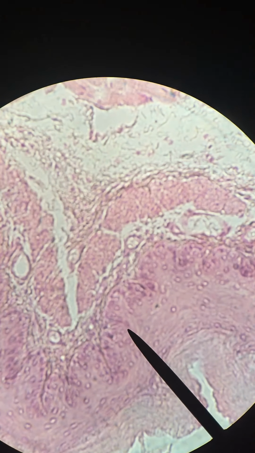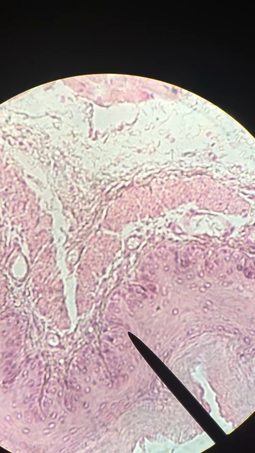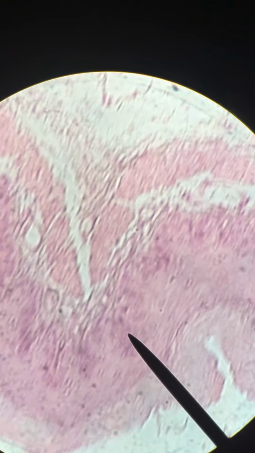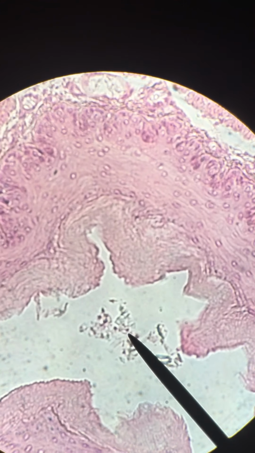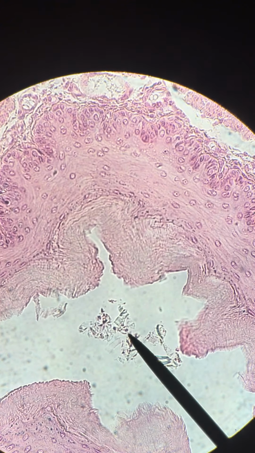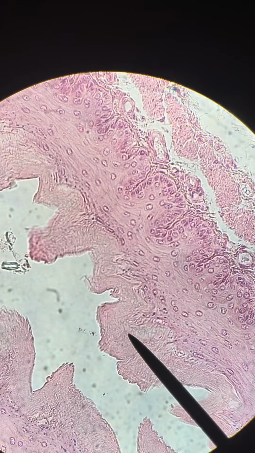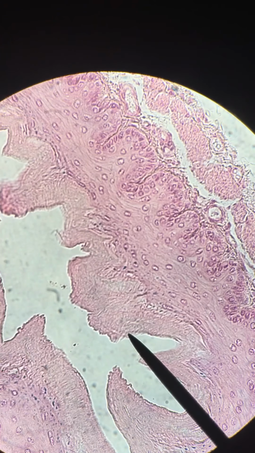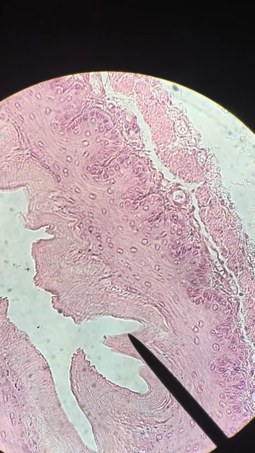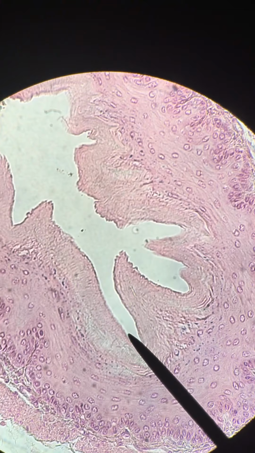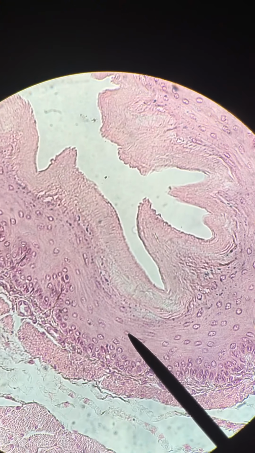Okay, so now I'm at 400 times magnification, and we're going to look for that stratified squamous epithelium. Okay, so you can see here all along the inside of our esophagus, we have a layer of epithelium here.